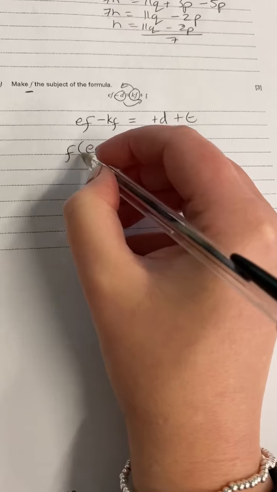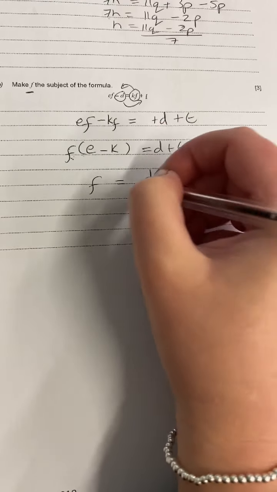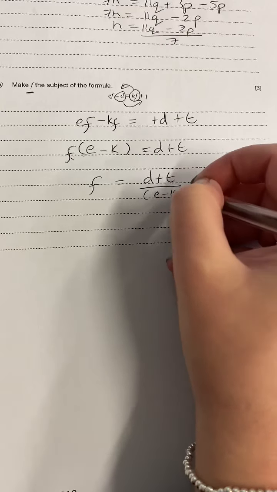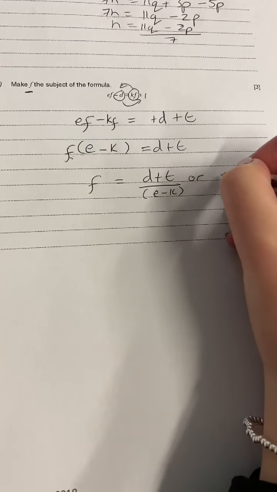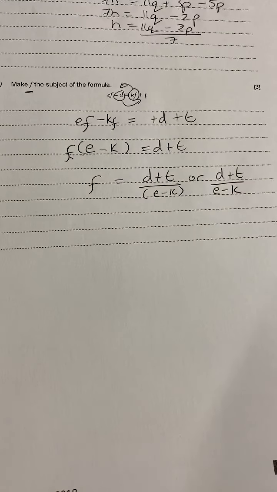Now that means two things next to each other, times. The opposite of times does become divide. So you can leave the brackets there if you want to. If you wanted to write it without brackets, so just E take away K, that's also acceptable in an exam situation, and that is changing the subject.